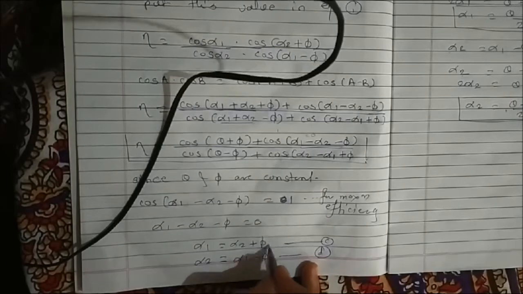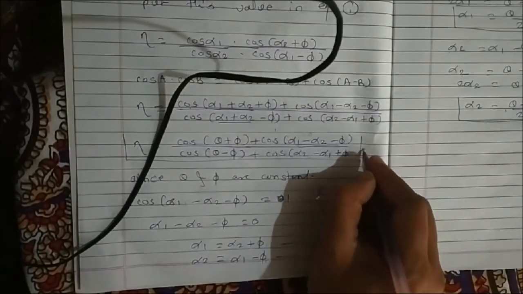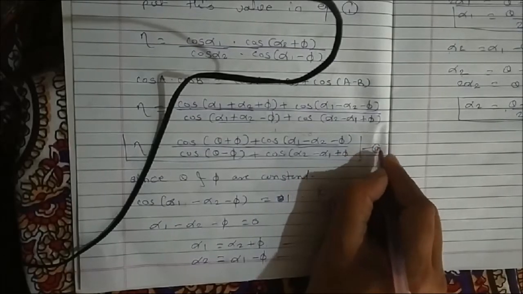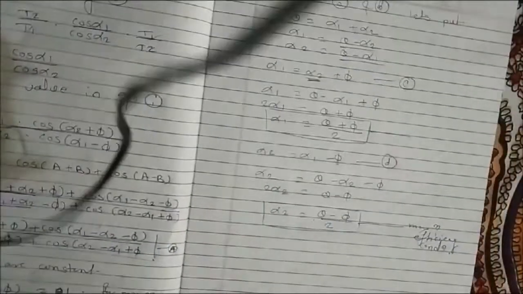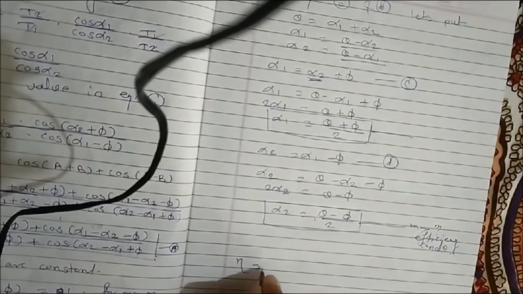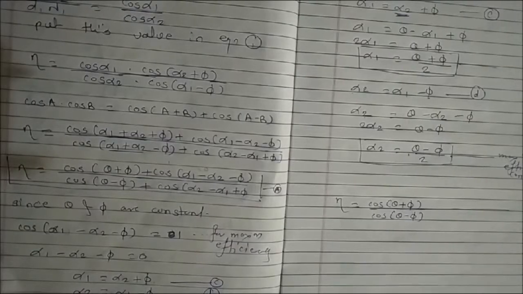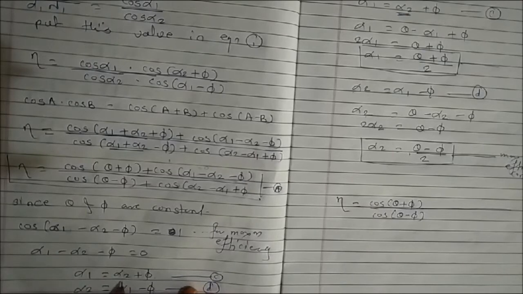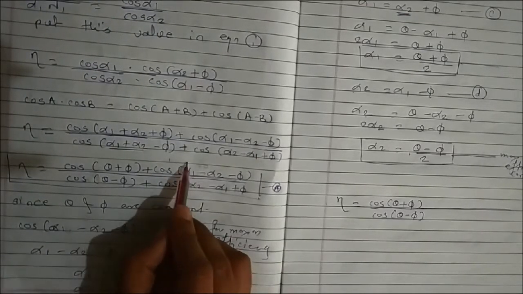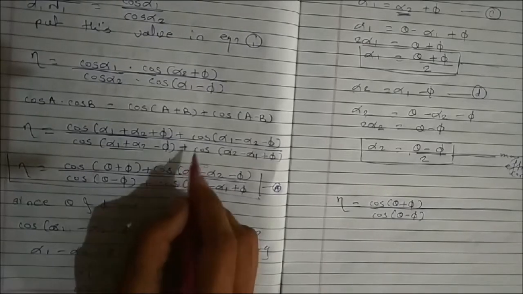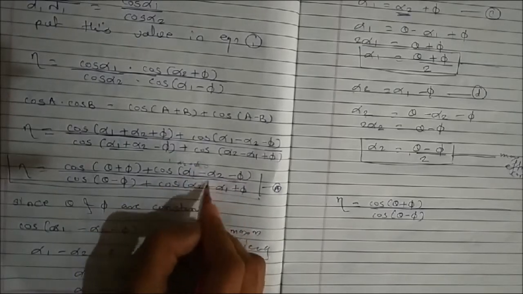So let's put this condition for maximum efficiency in the equation. Let us say this is equation capital A. In equation A, efficiency is equal to cos of (theta plus phi). So when we put alpha 1 as alpha 2 plus phi, instead of alpha 1 it is alpha 2 plus phi, so alpha 2 plus phi will be cancelled with this alpha 2 and phi.